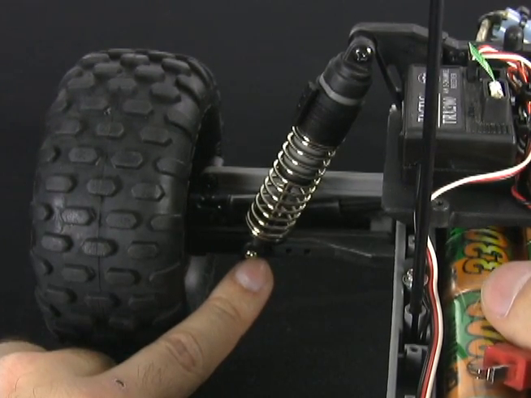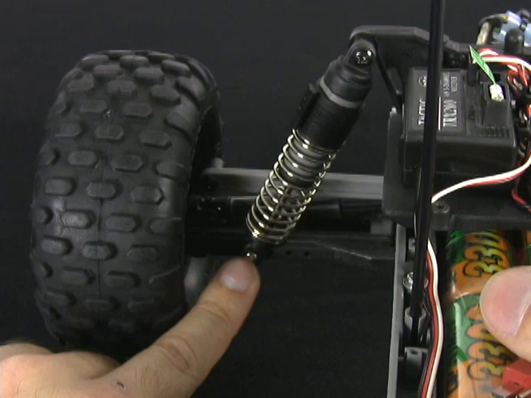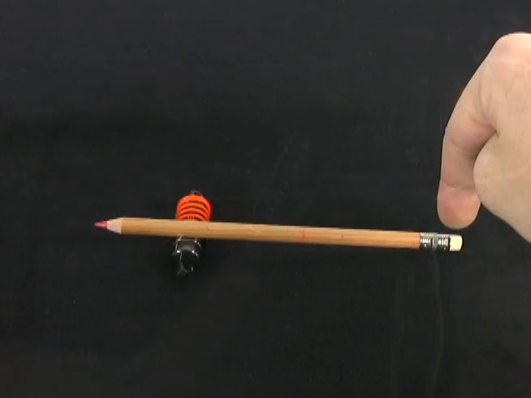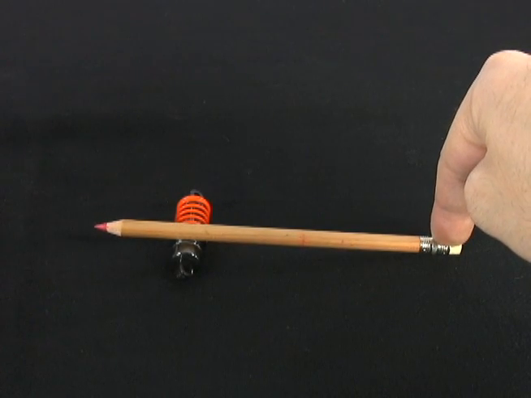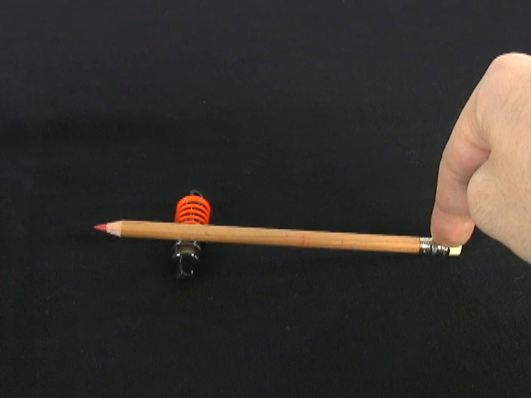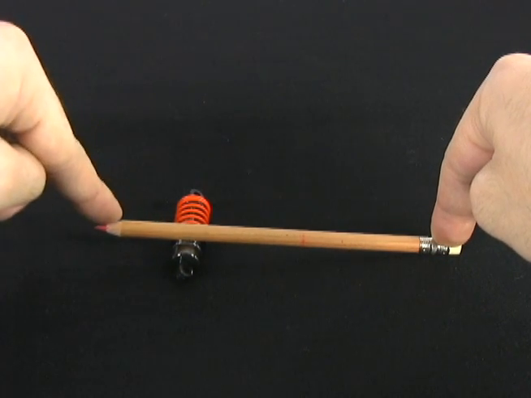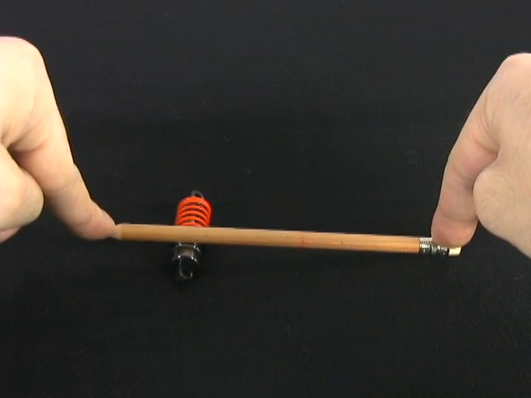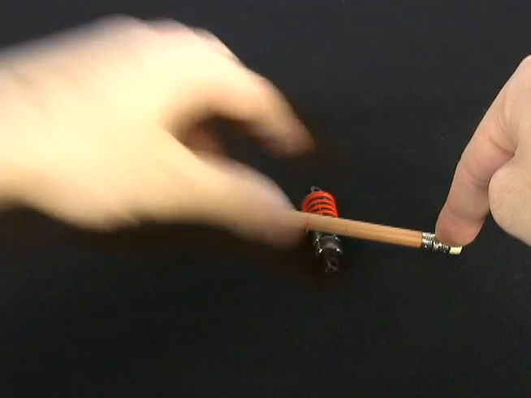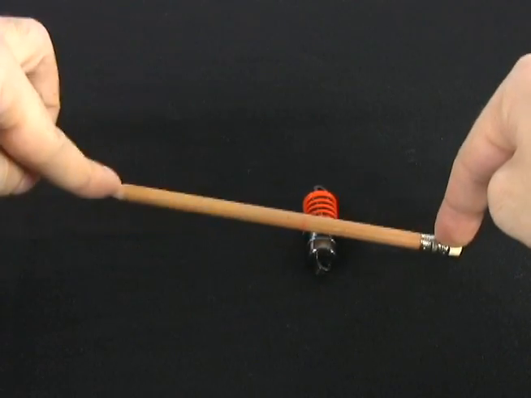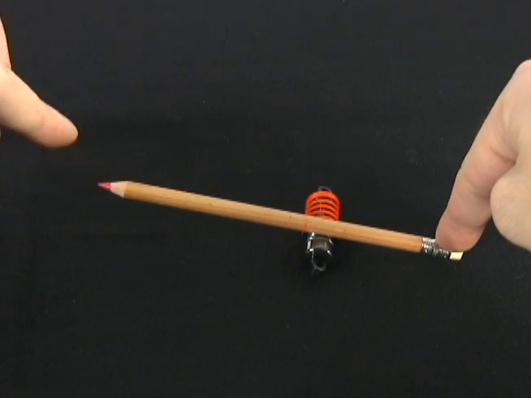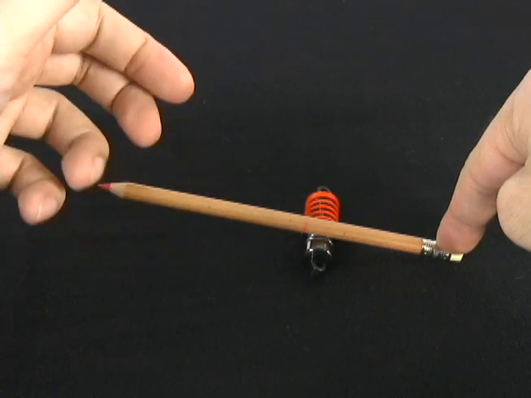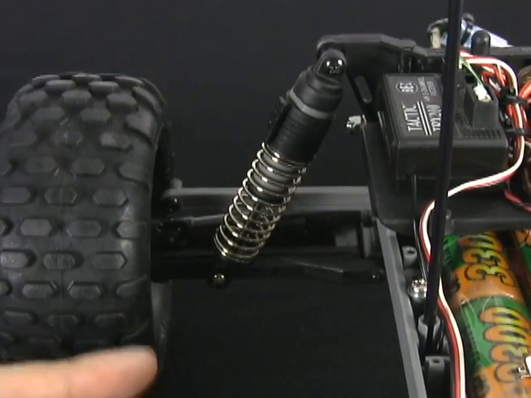To keep things simple, let's just say it has to do with levers and fulcrums. You know how when you have a certain amount of weight on an object that has a pivot point, and you try to push on the other end of it, depending upon where that pivot point is, it'll be easier or harder to actually move that weight. Well, it's the exact same type of effect on the suspension of an RC vehicle.